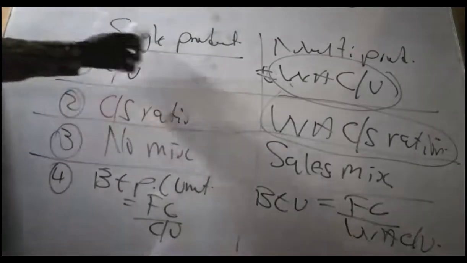So let's see how best we can start with the steps. First, calculation of weighted average contribution per unit.